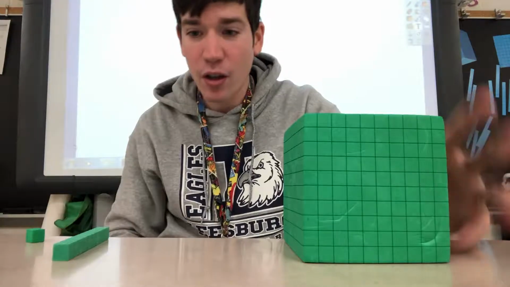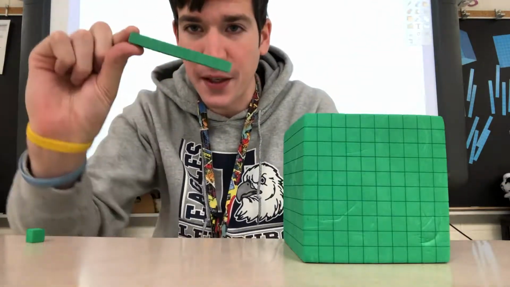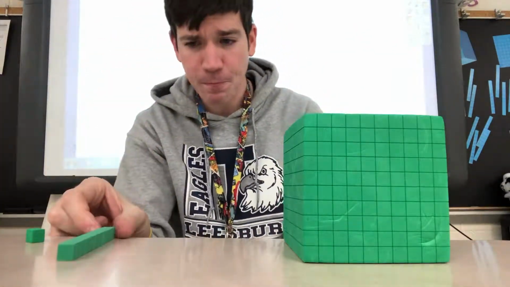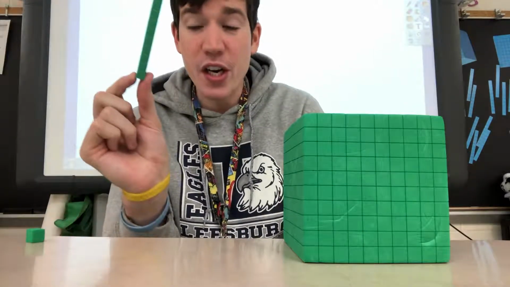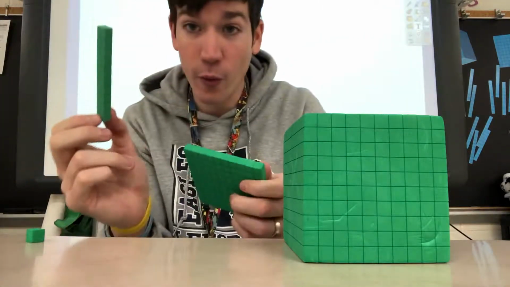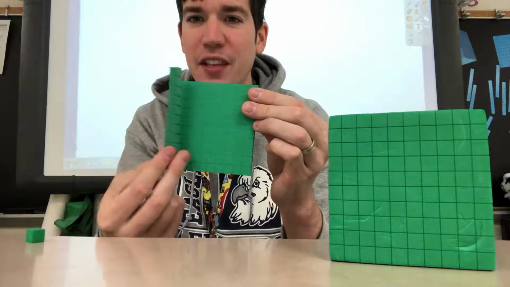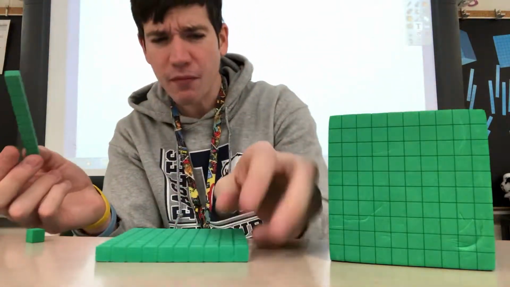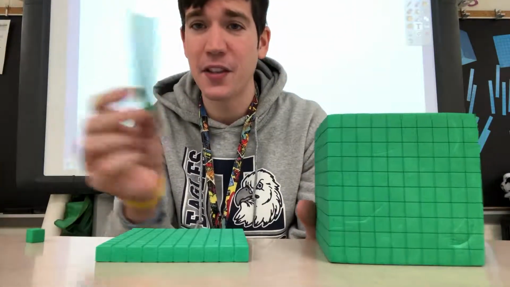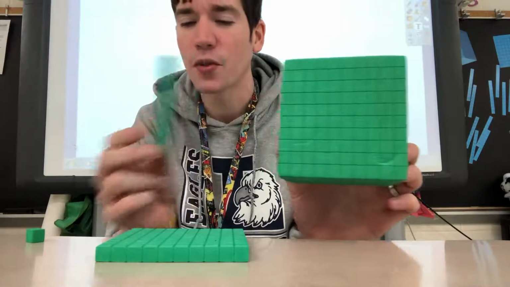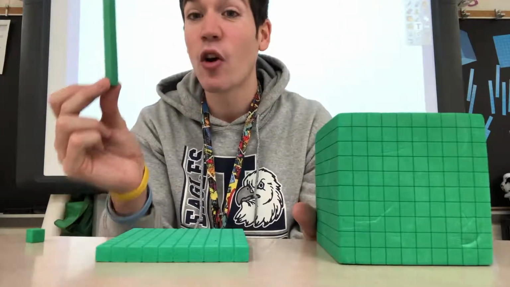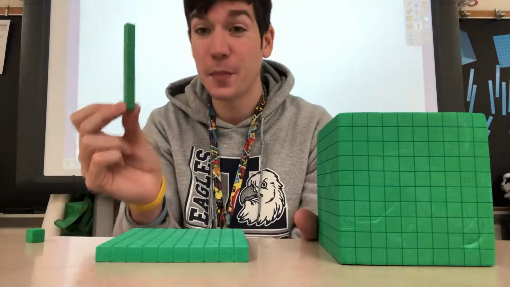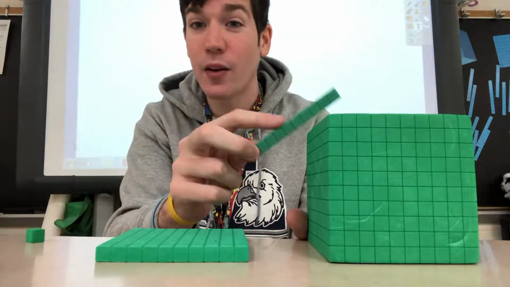So now, let's talk a little bit about this piece and what this piece would be equal to. We know from before that it would take 10 of these pieces to make a 10th. So it's a little harder to figure out how many of these pieces it would take to make one of these wholes. It would actually take 100 of these pieces in order to make one of these.